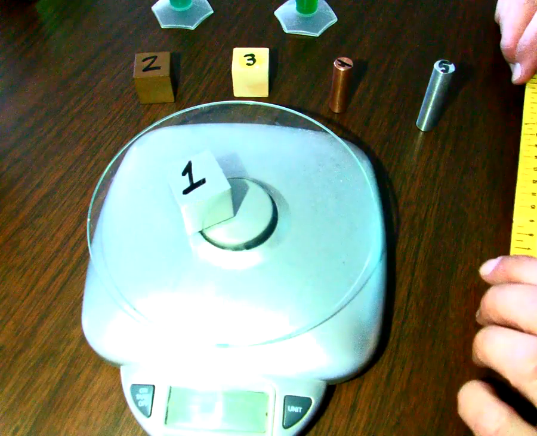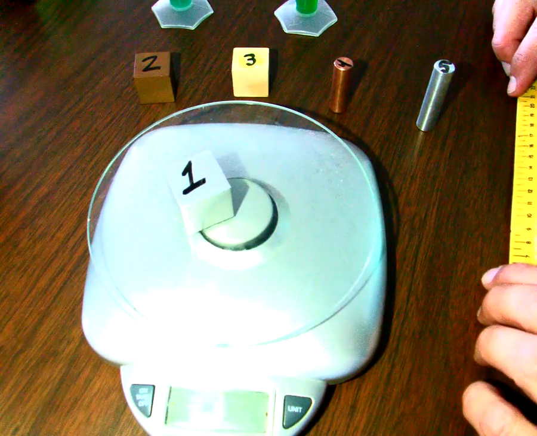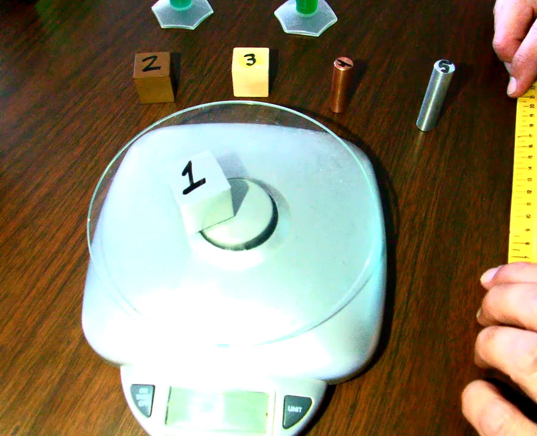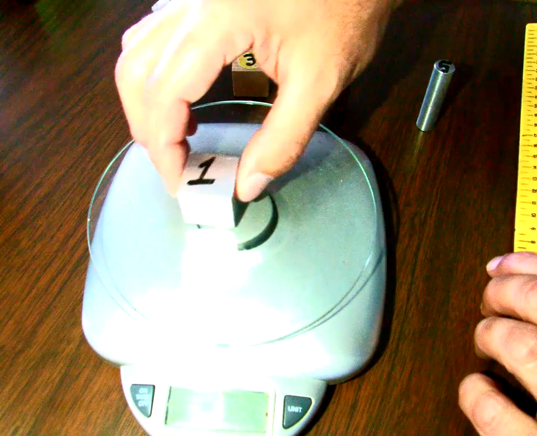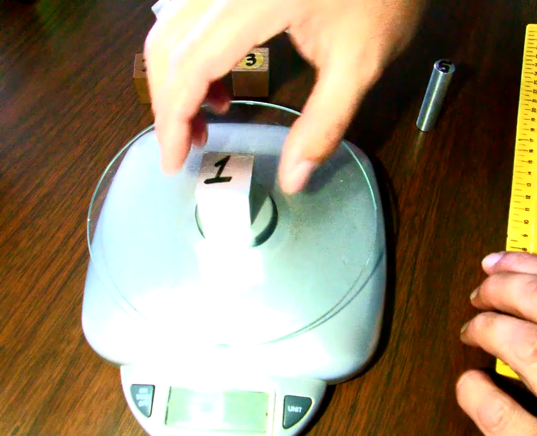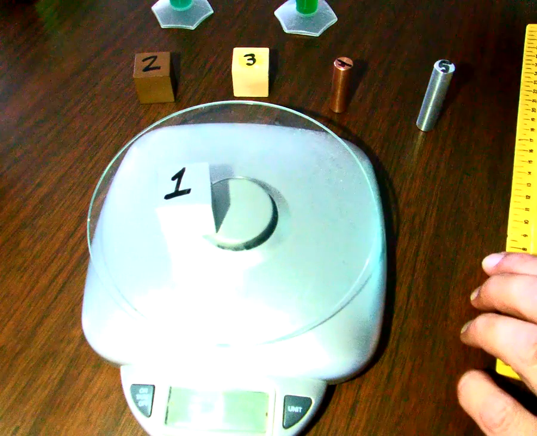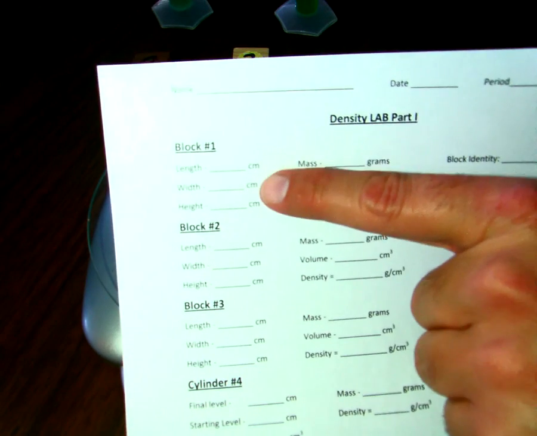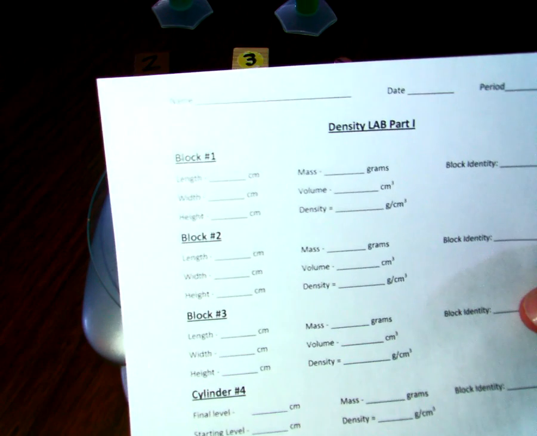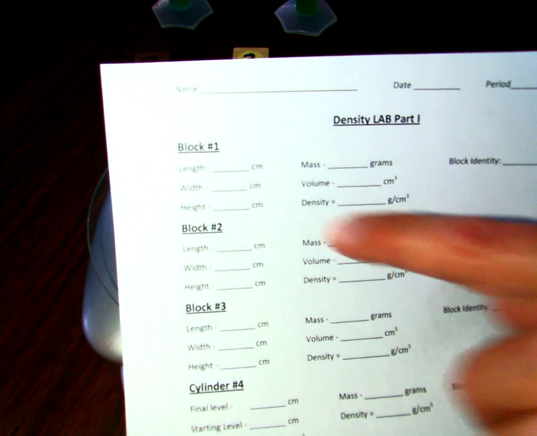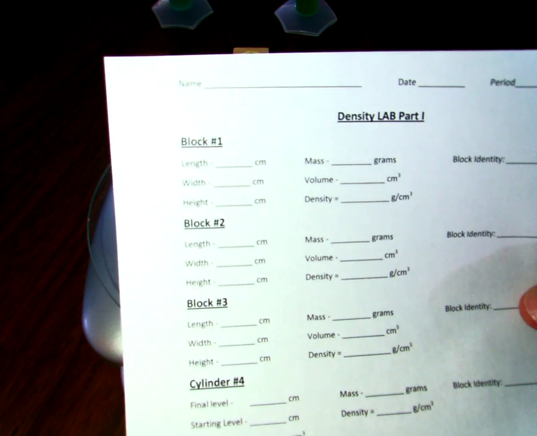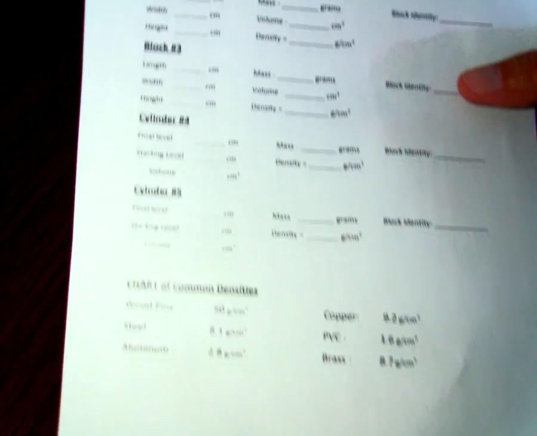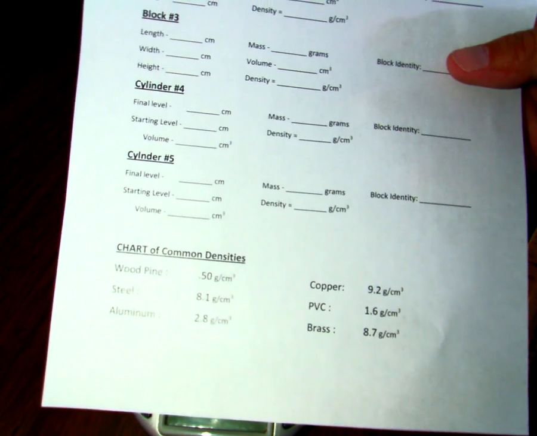We know that the formula for volume is big B little h, and big B stands for the base, which is length times width, and then you'll have your height. So go ahead and take a second to calculate your volume and put that into your answer document. There is a spot where you can put your length, your width, and your height for each item, so go ahead and make sure you take care of that. When we get the mass here, you'll put your volume there, and then you can calculate your density, and then we're going to identify our block using our chart of common densities.